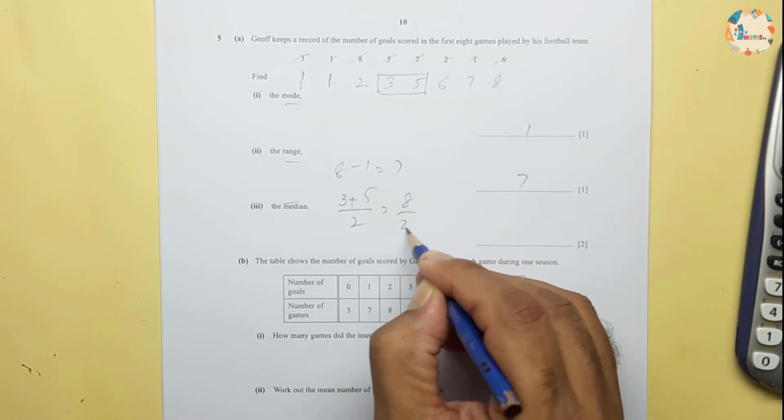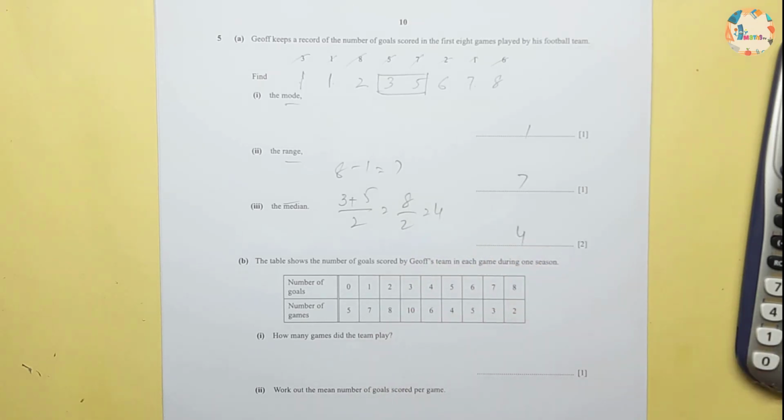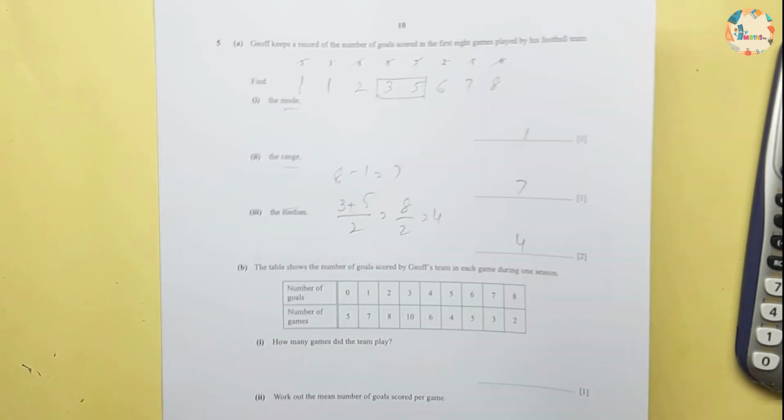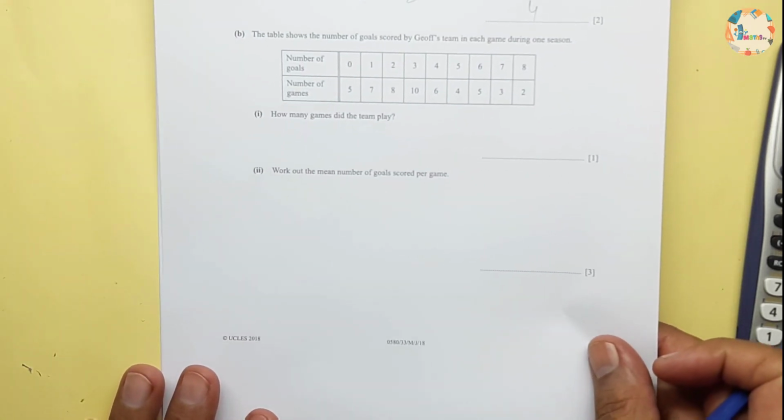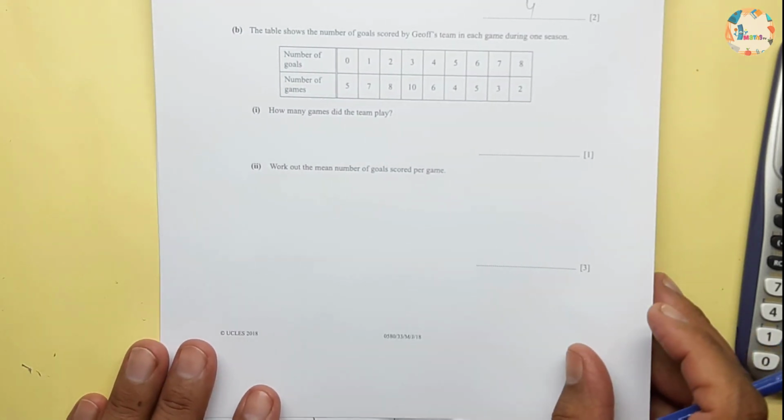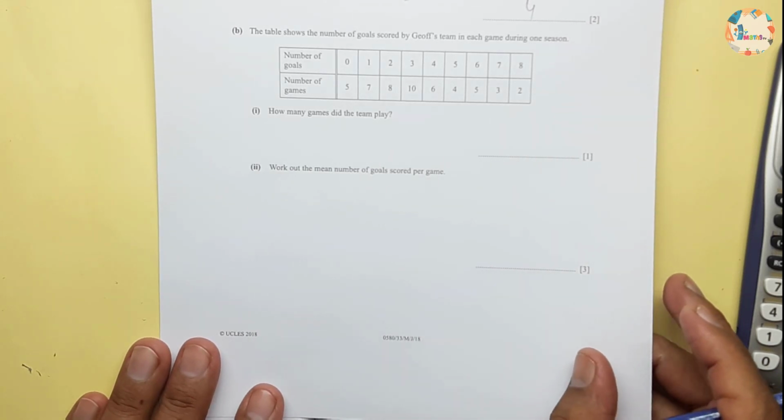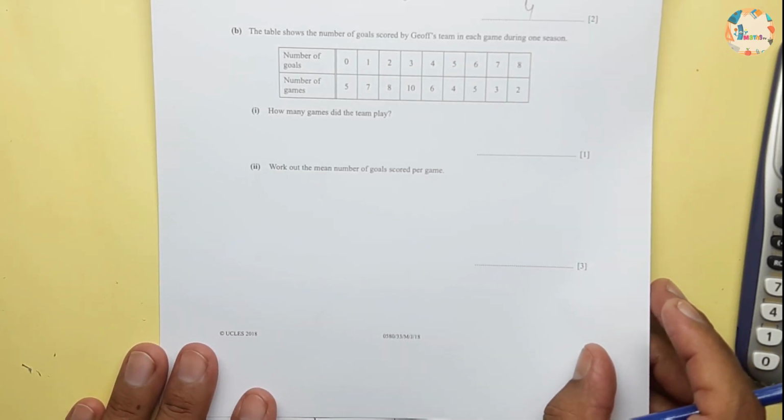So this will be 8 by 2, which is equal to 4. So the answer will be 4, with this being the middle value. The table shows the number of goals scored by Geoff's team in each game during one session.